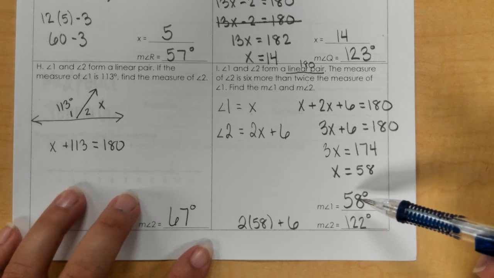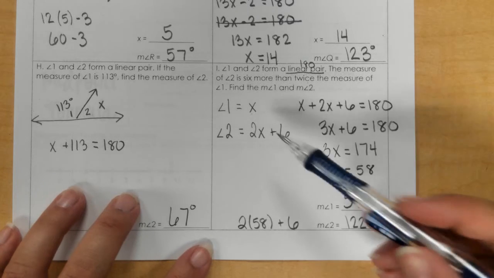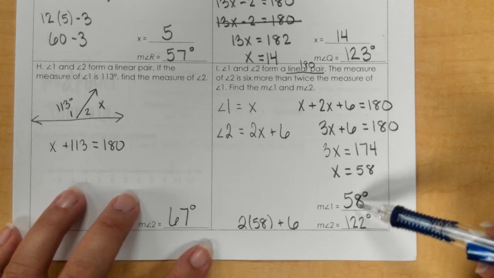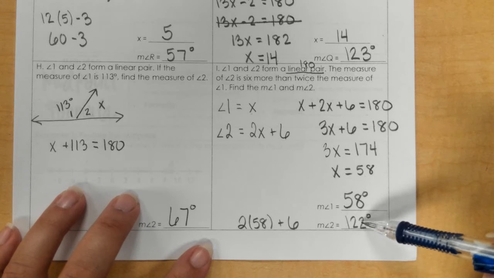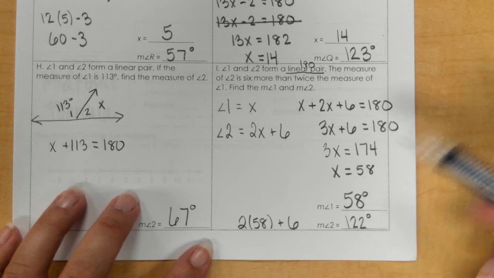Now, to do a quick check, if you were to add these two together, angle 1 and angle 2 are a linear pair, so they would have to add back to 180. And if you do that, it does actually work out. So we know we did our math right.